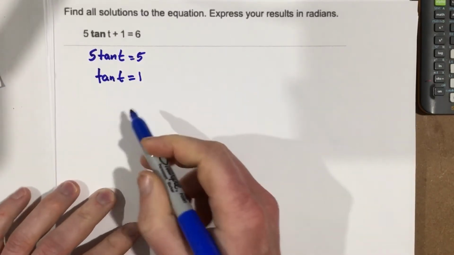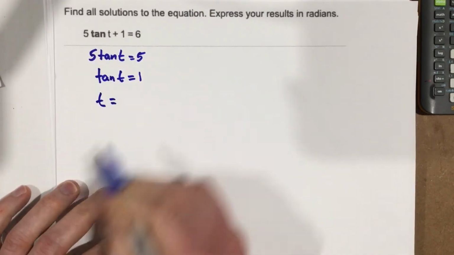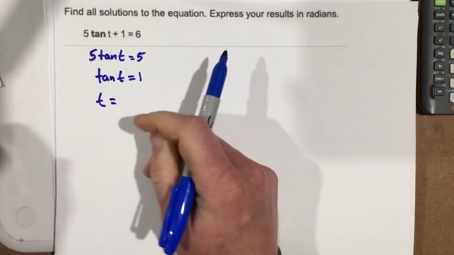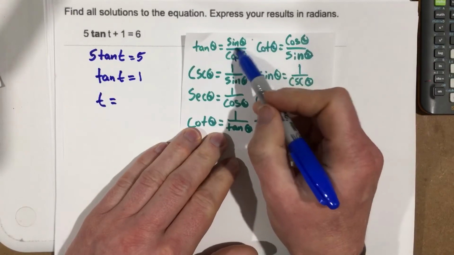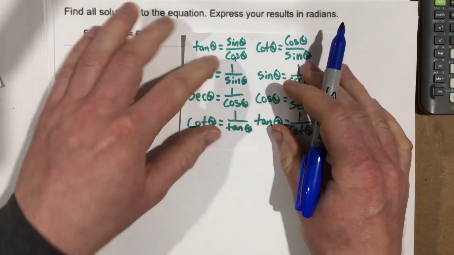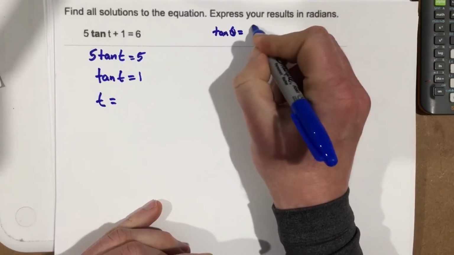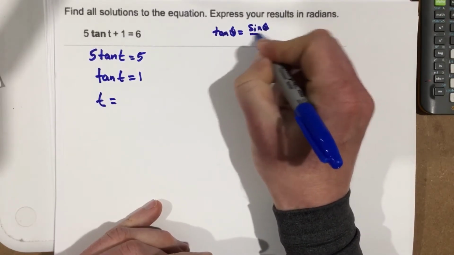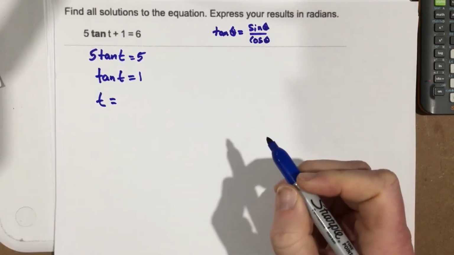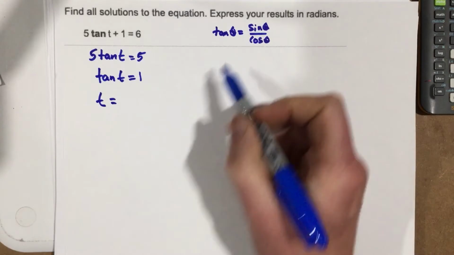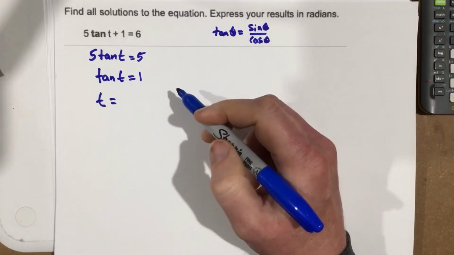Now, we really want to know what angle here, right? We want to know what angle t will make tangent give us 1. Well, remember tangent is sine over cosine. So I'm going to write tangent as sine over cosine here. So basically, anytime I divide sine and cosine and I get 1, that's where my solutions are going to be.